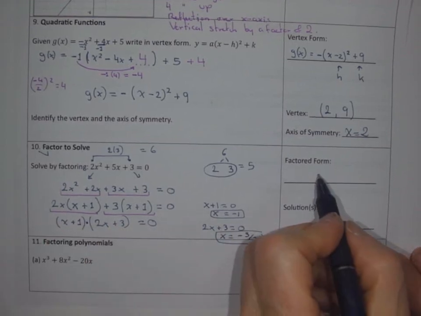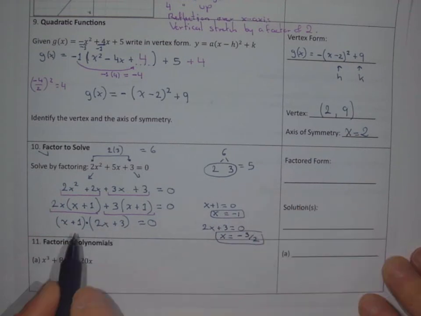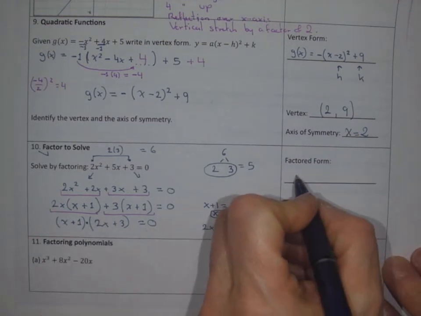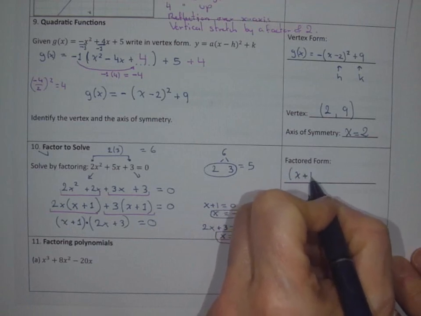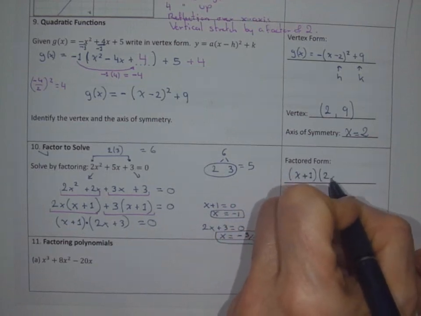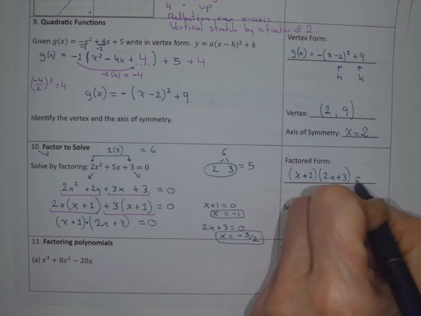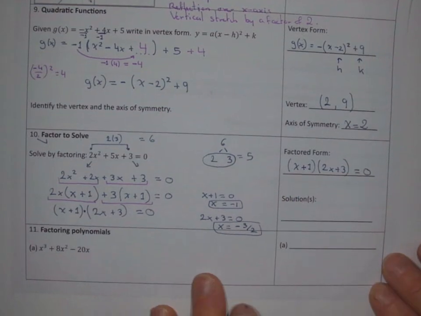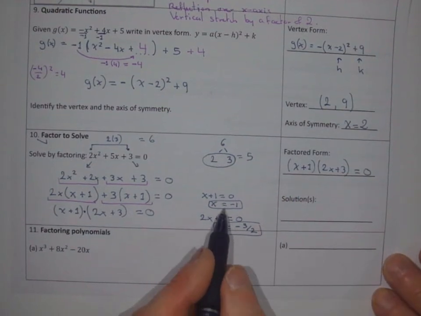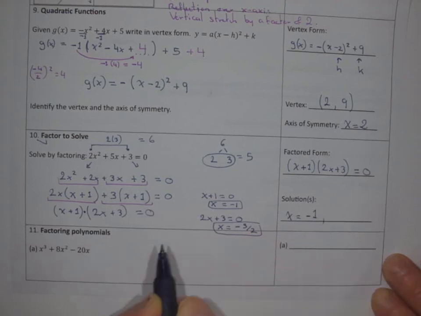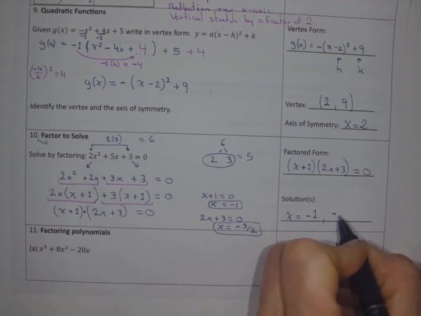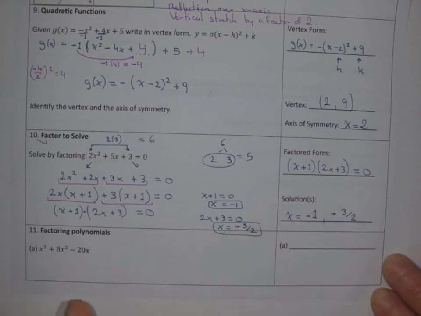So the factored form here will be what we said here, right? So that will be x plus 1, 2x plus 3 equals 0. That's your factored form. And then the solution will be the two solutions here. X is equal to a negative 1, comma, and negative 3 over 2. All right?